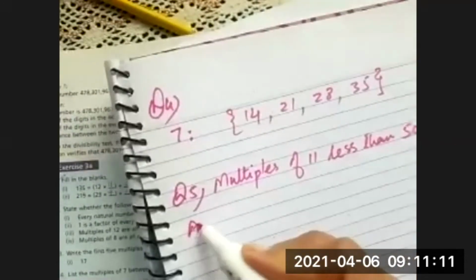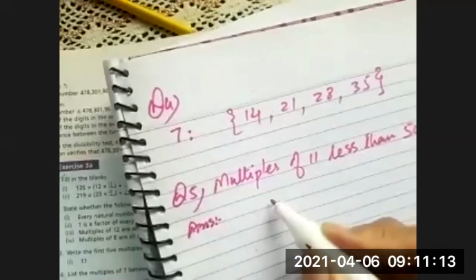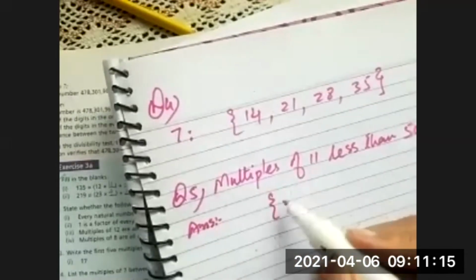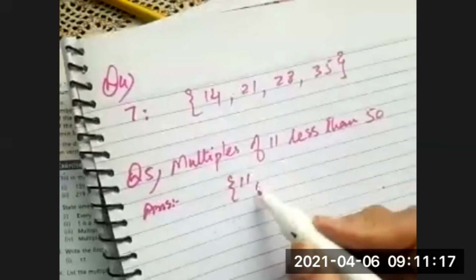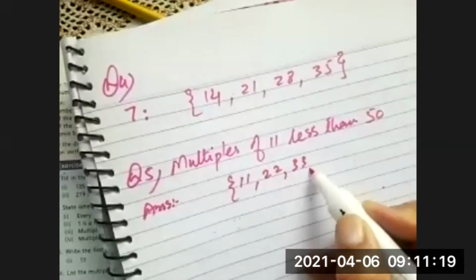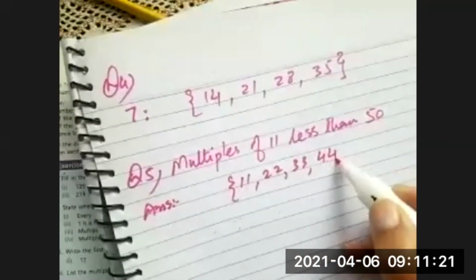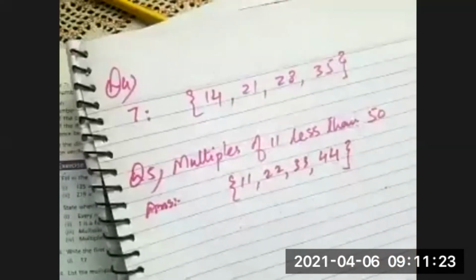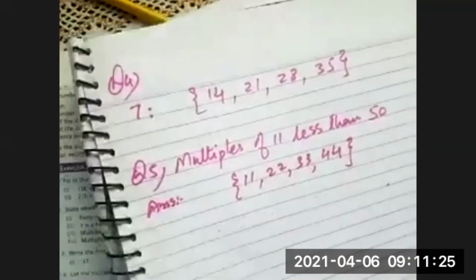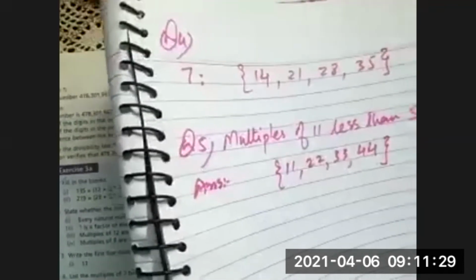So the answer is 11, 22, 33, and 44. These are 4 members in the group. So write down the answer like this.